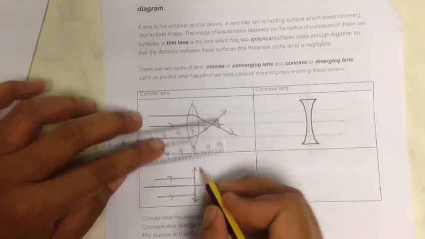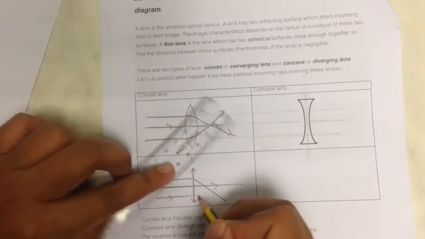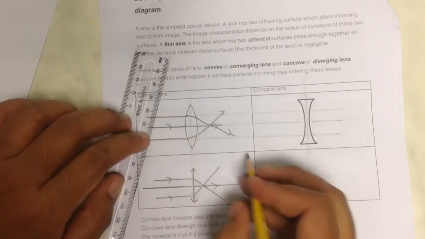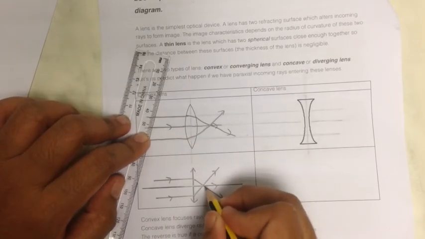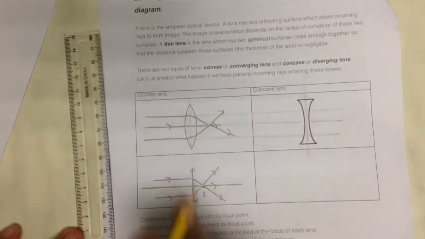This represents this light ray passing along the optic axis. Okay, so this is the simplified version of the convex lens.